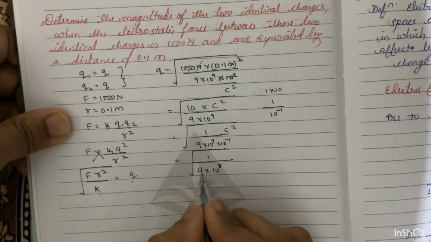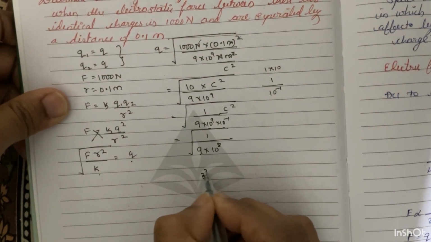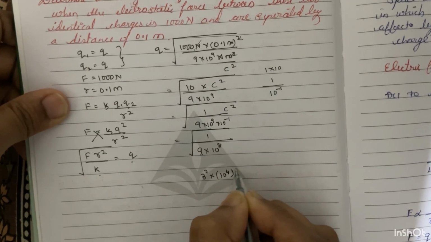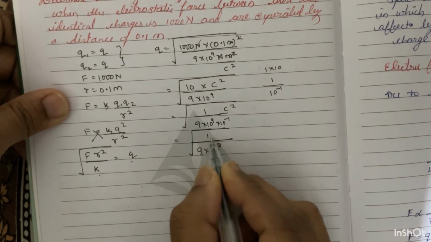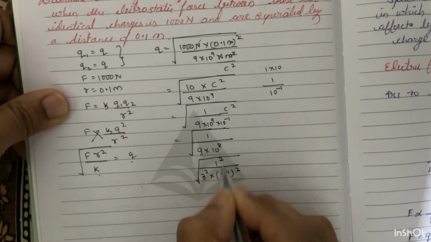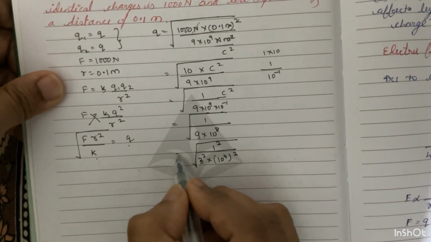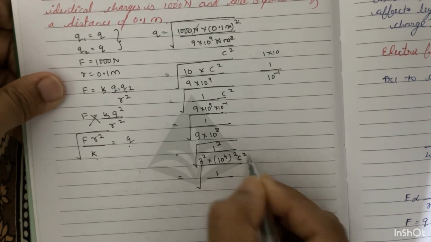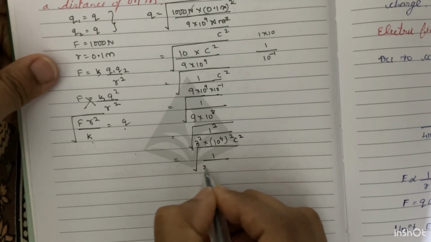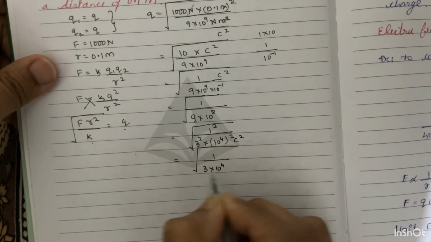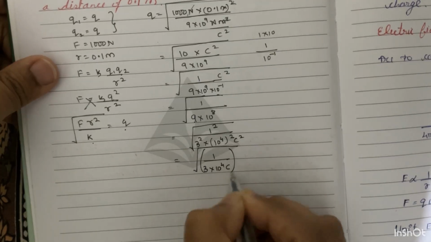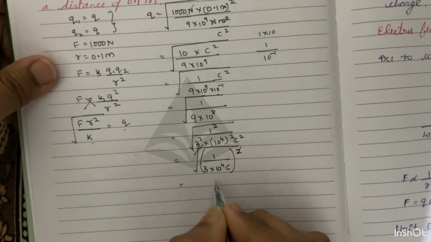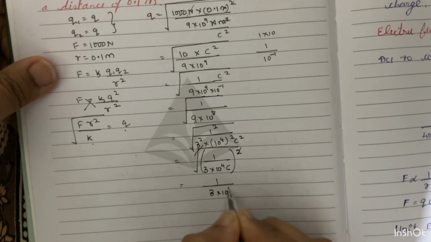Now 9 I can write as 3 square, and this 10 raised to the power 8 I can write as 10 raised to the power 4 in a bracket, raised to the power 2. And here 1 is there, so we can write it as 1 square, which is nothing but 1 only. Now all the powers I'm going to take as common, so I'll have the square root of 1 by, here it is C square, that also I'm going to take common, 3 into 10 raised to the power 4 with the C here, put it all in the bracket, and I take the power 2 as common. Now this square root and 2 will get cancelled, so we now have 1 by 3 into 10 raised to the power 4 coulombs.